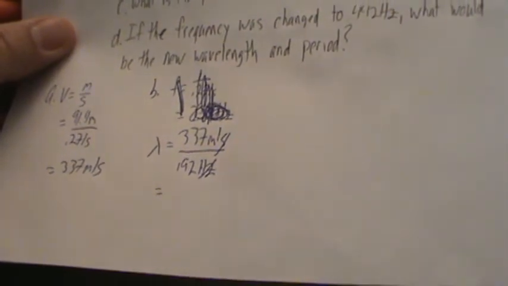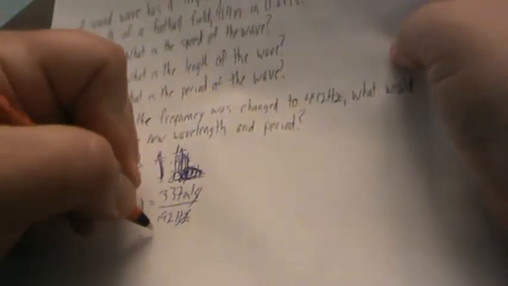So 337 divided by 192, coming up with 1.76 meters.